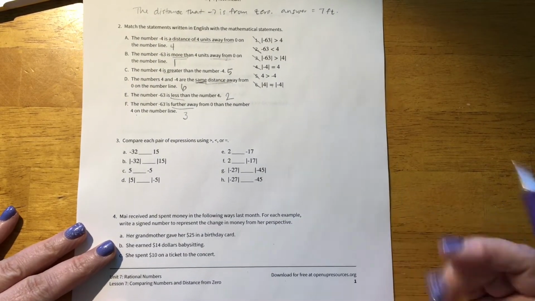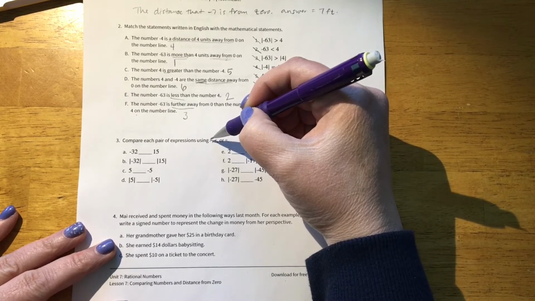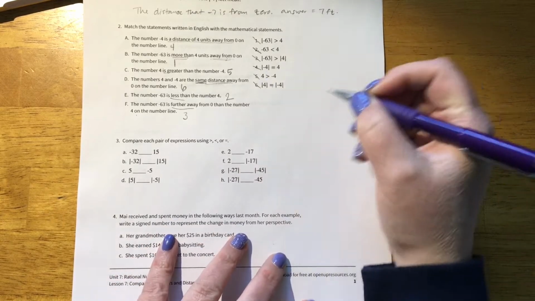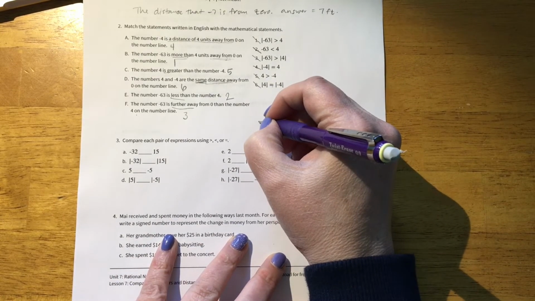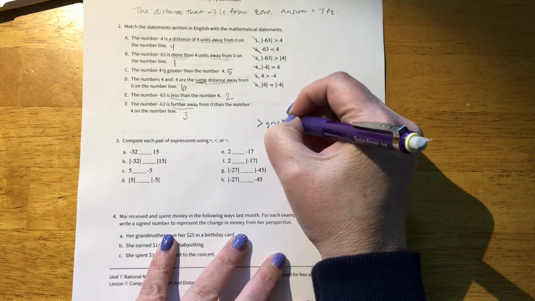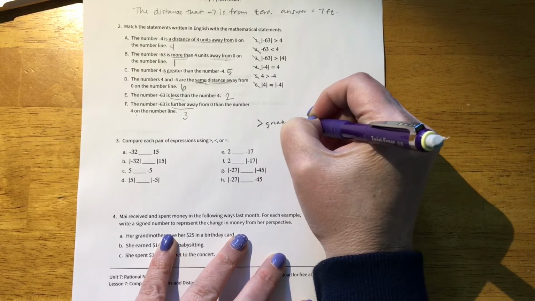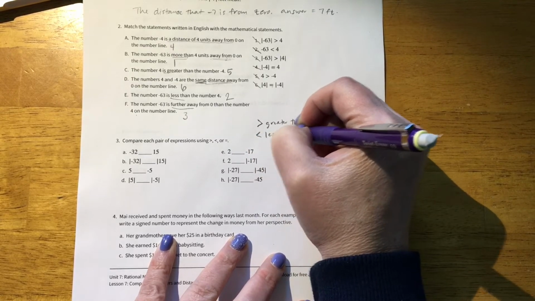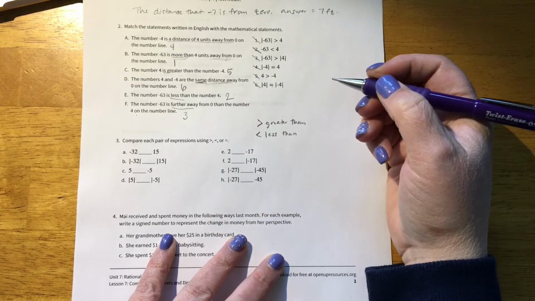Moving on to number 3. Now we get to fill in our own symbols. Our choices again are the greater than symbol, the less than symbol, and the equal to symbol. Let's make sure we write those down so we don't forget. This symbol right here is greater than. This symbol is less than. And again, we know that that is the equal sign.